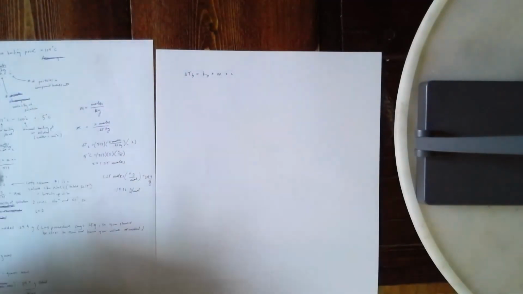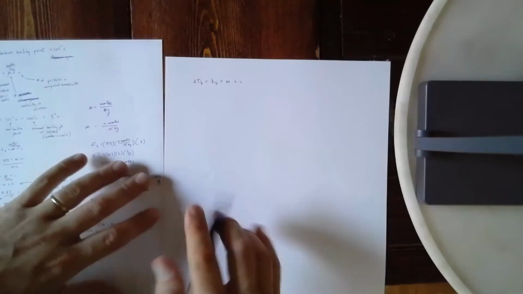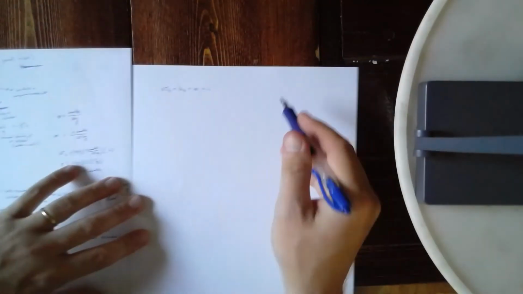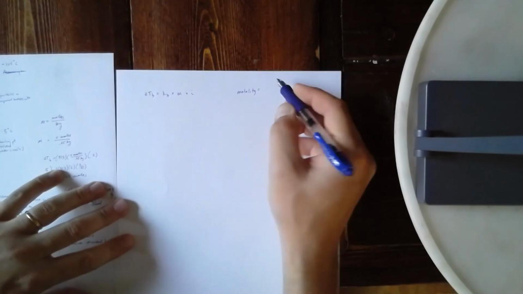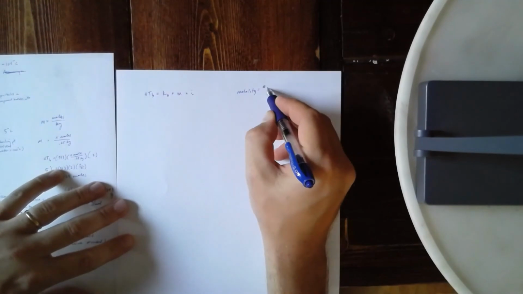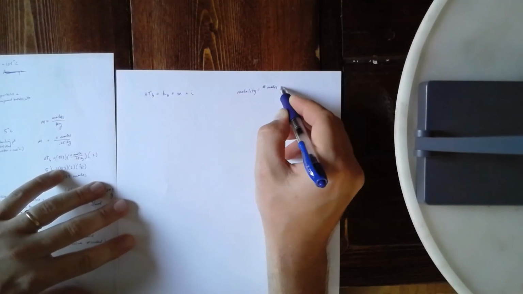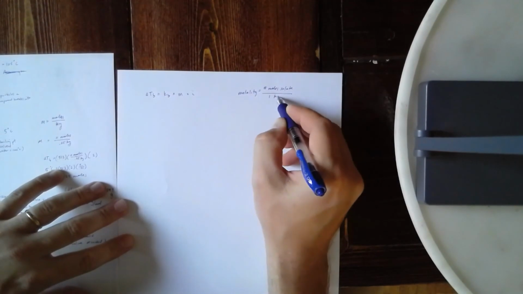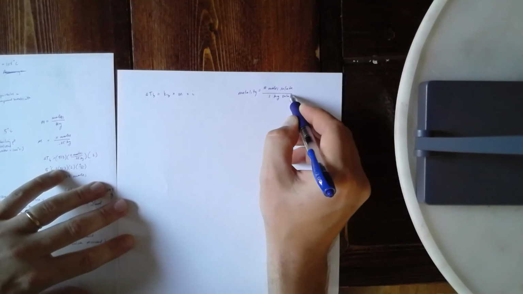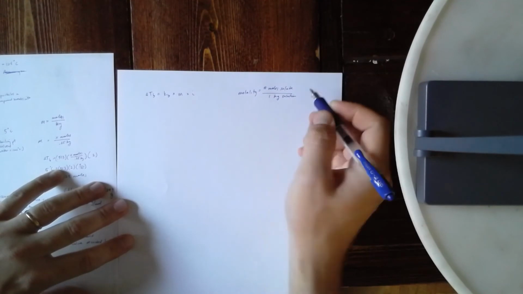All right. So you've got this equation right here, and you've also got this equation. Molality is equal to the number of moles of solute per 1 kilogram of solution. Okay?